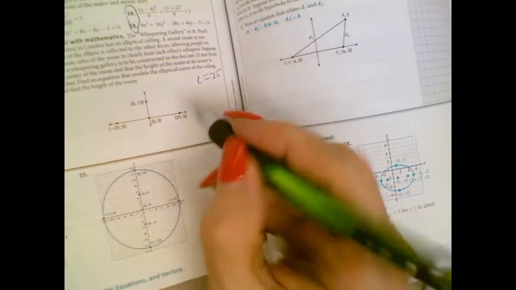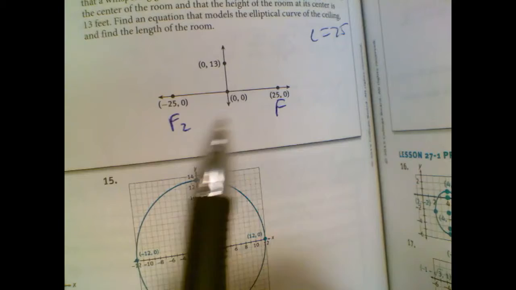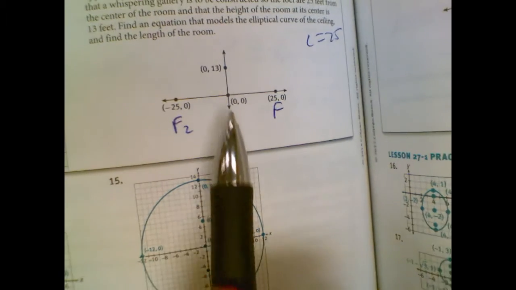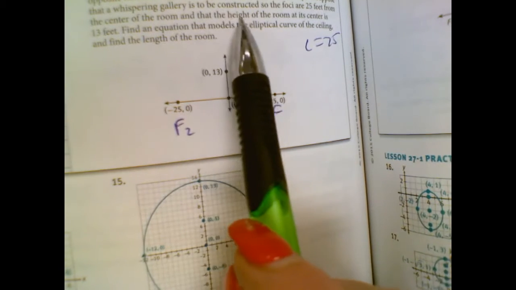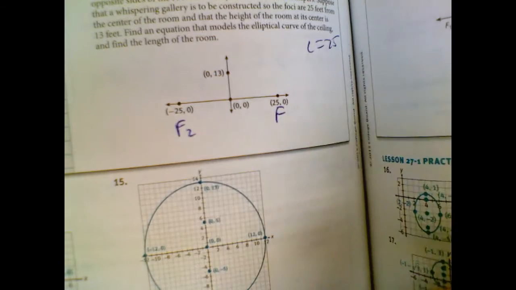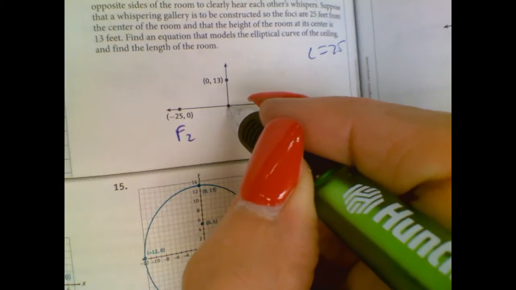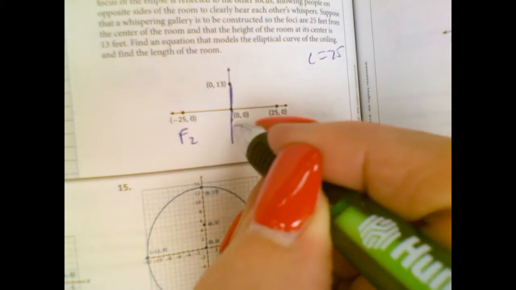Okay, and they actually write this. This is foci 1 and foci 2. You see that in the problem? So this is our drawing right here. Okay, now let's keep reading. The height of the room at its center is 13 feet. So we need to go 13 the other way.